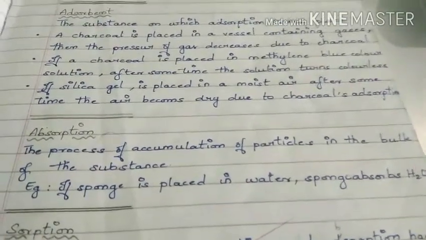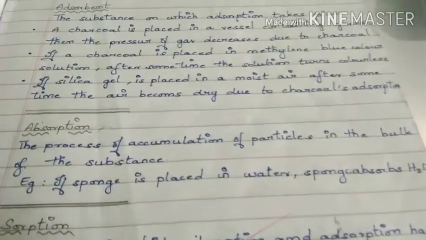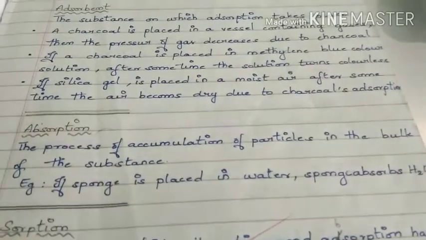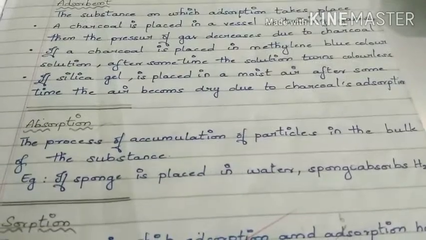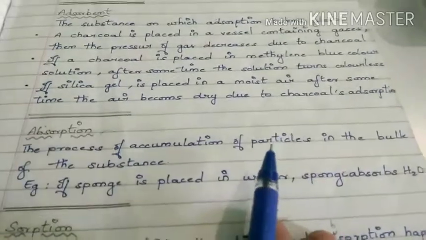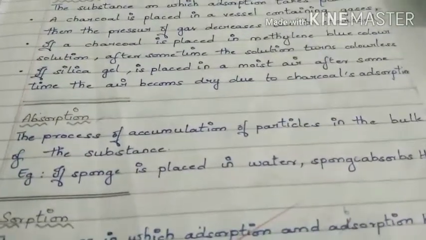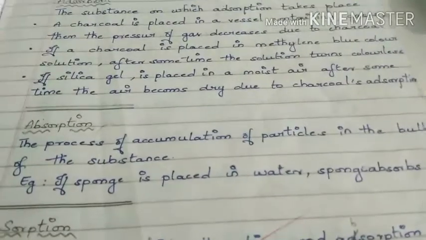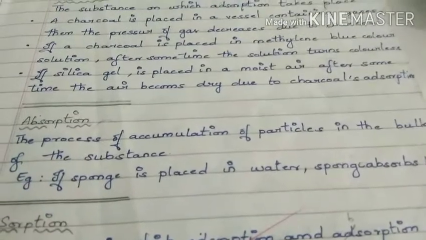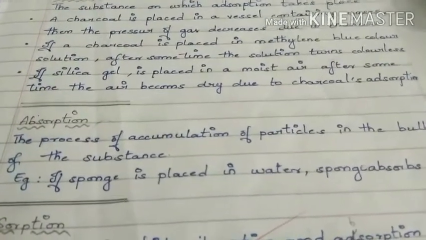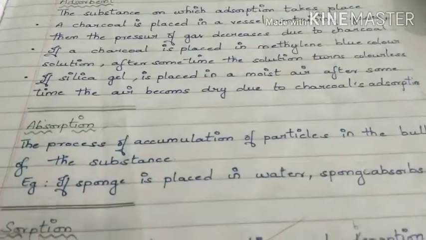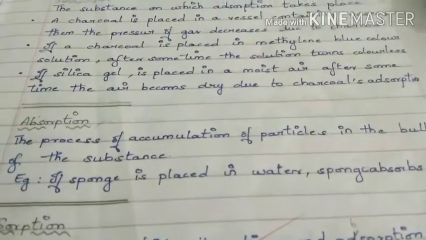For example, take a sponge. If you dip that sponge in water, after some time what happens? All that water goes into the sponge. No water is present on the surface of the sponge. You can experience this in your home. All the water is present inside of the sponge when you put the sponge in water. So in that case, one substance enters into another substance. So this is called absorption.